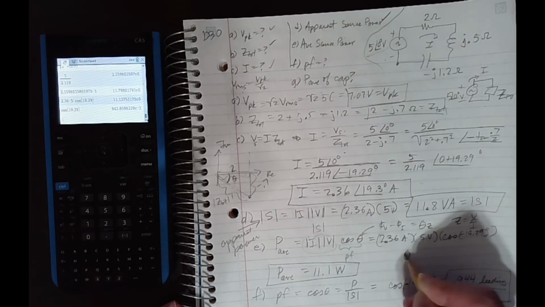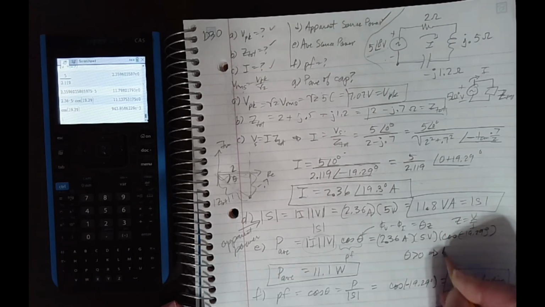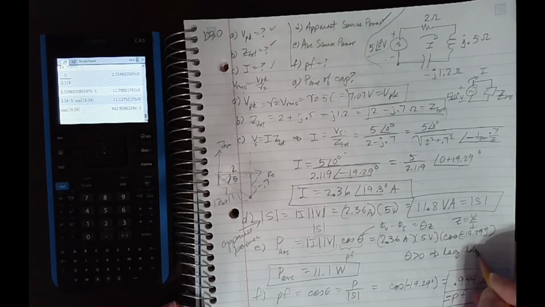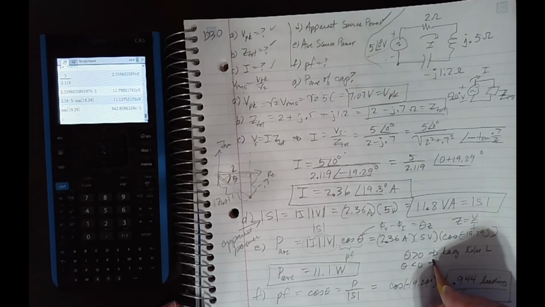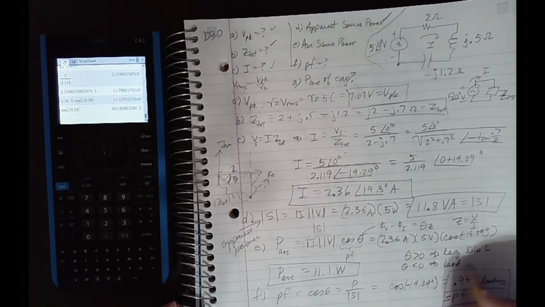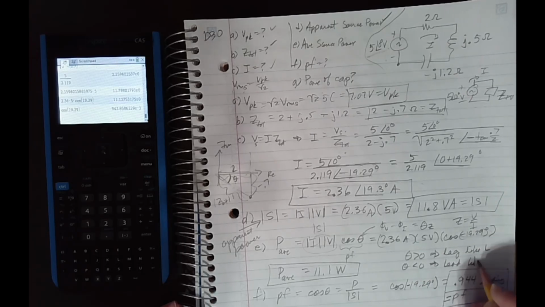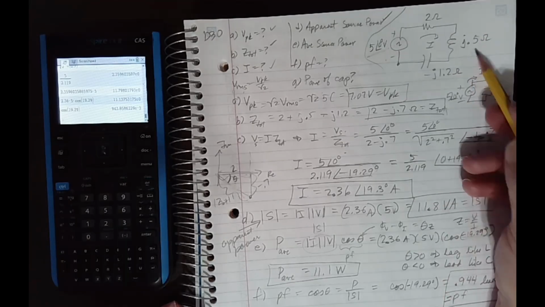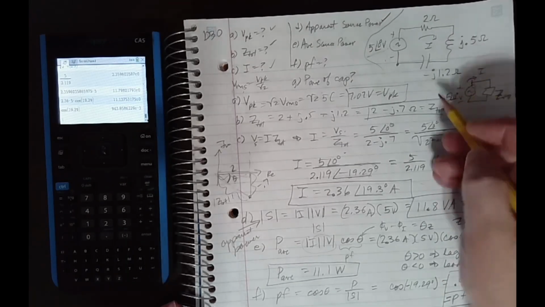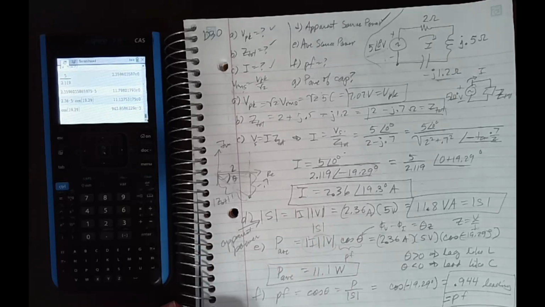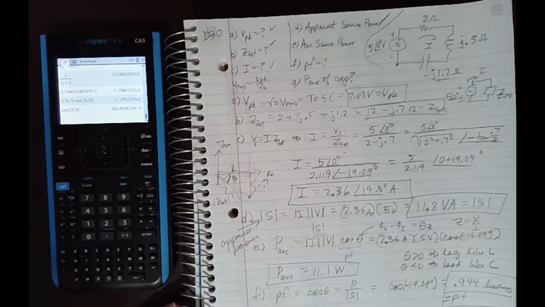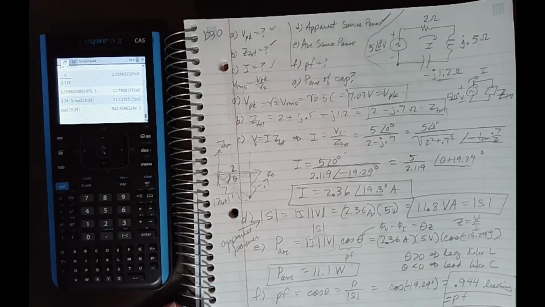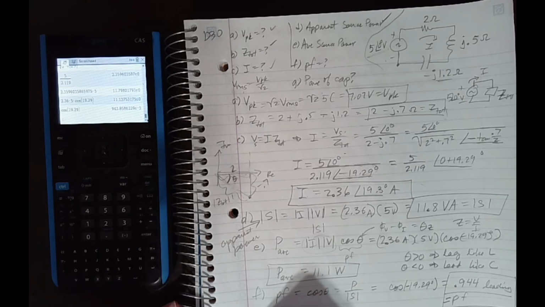And so theta greater than 0 is lagging. It's like an inductor. Theta less than 0 is leading. Current leads the voltage, like a capacitor. And we can see that happened because our capacitor in ohms was bigger than our inductor, so it acts mostly like a capacitor. So it has a leading power factor. Okay, current leads the voltage.